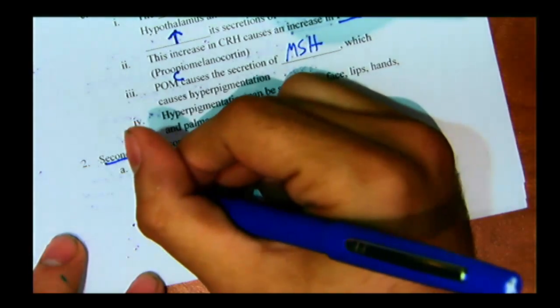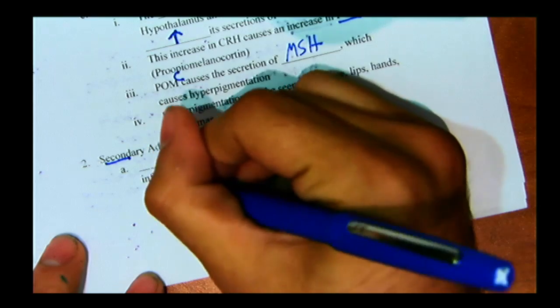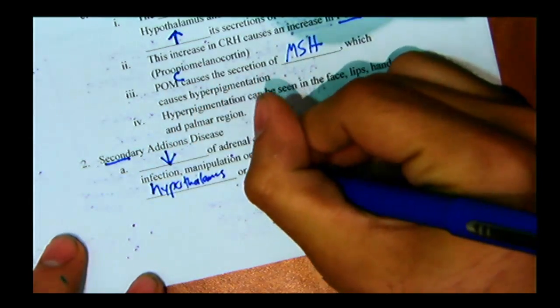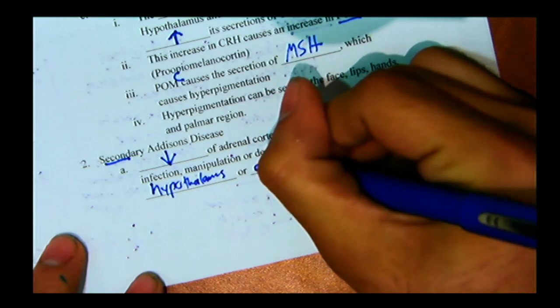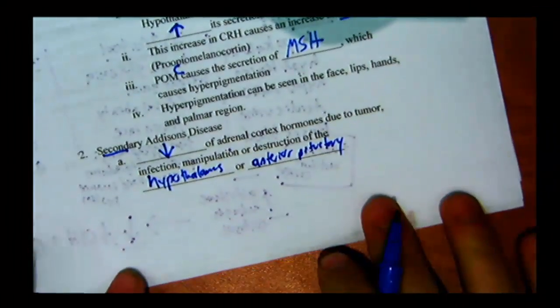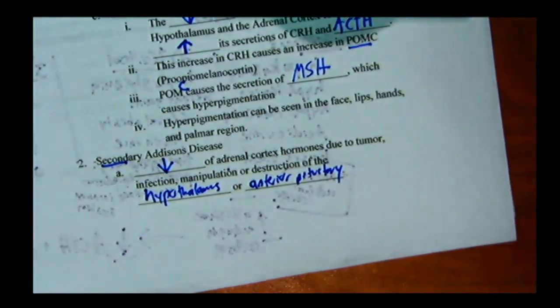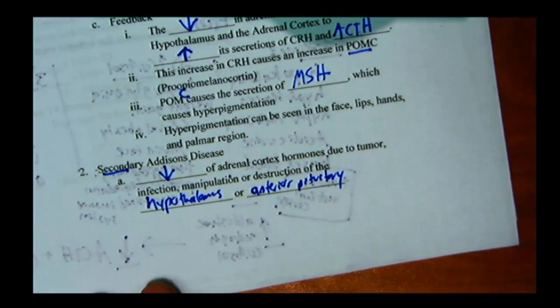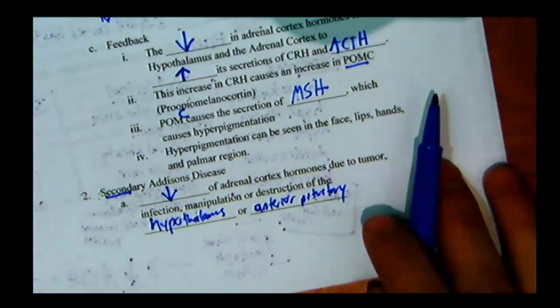Hypothalamus or anterior pituitary. Probably the anterior pituitary. If you have the destruction of your hypothalamus, you have bigger problems than Addison's disease. All right. So let's.